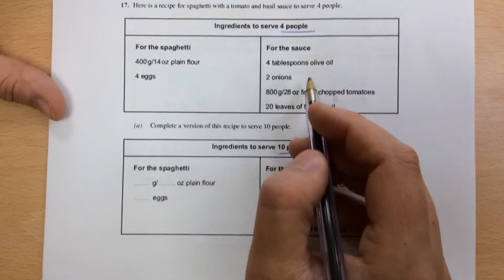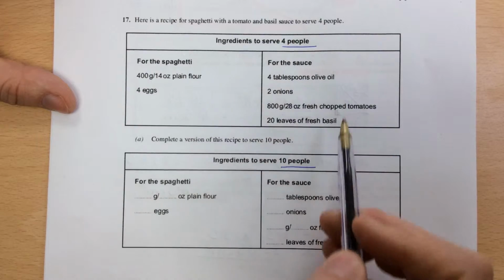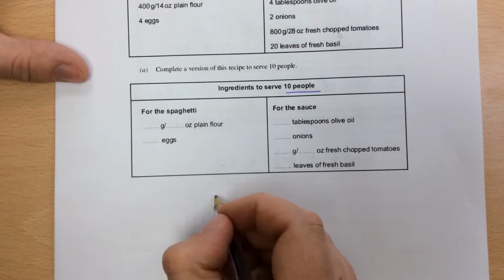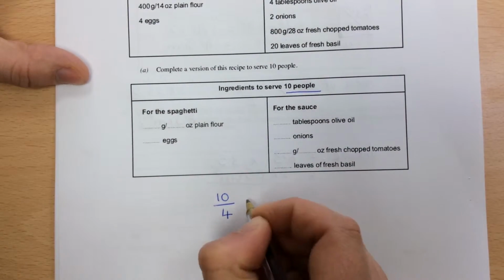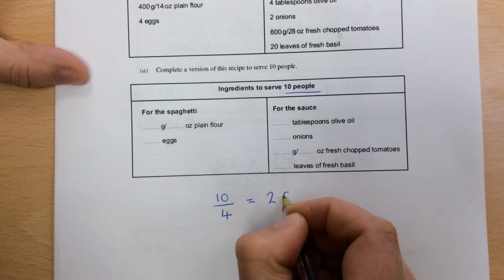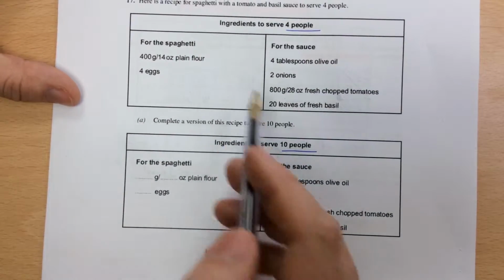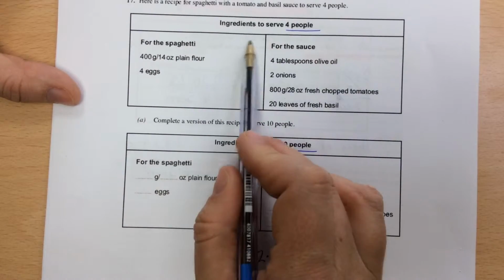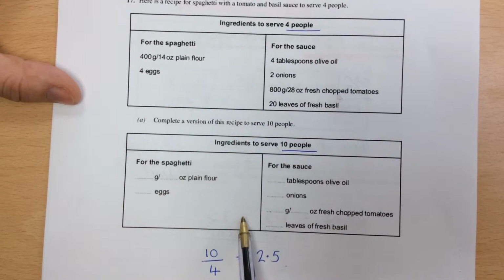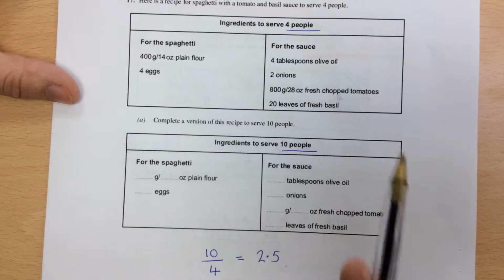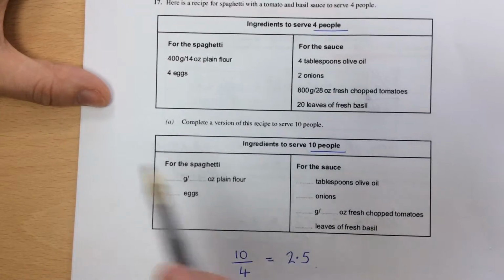Or we can find the common ratio, and I'm going to show you 2 ways of doing it. Okay, to find the common ratio, you've got 4 people and you go into 10. So we've got 10, which goes to 4. So that common ratio is 2.5. And you can do it on your calculator. Now, if you times everything in the menu by 2.5, you will be able to get everyone for 10. But we can do it both ways.